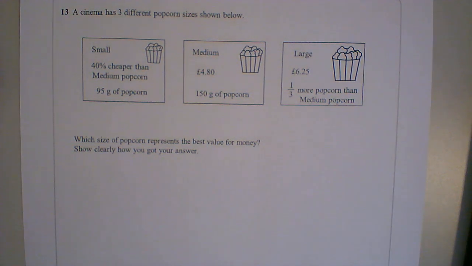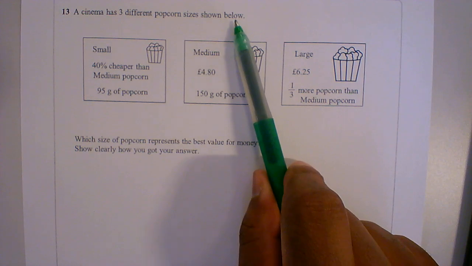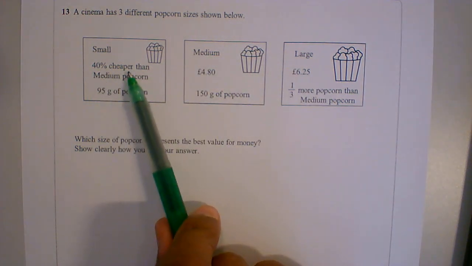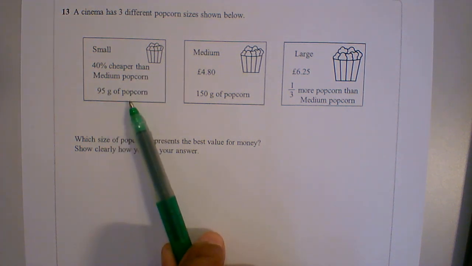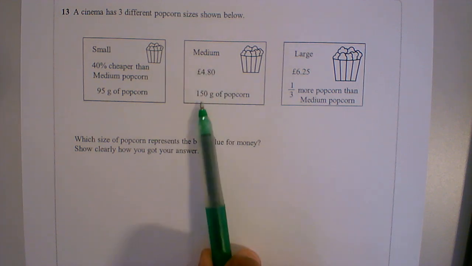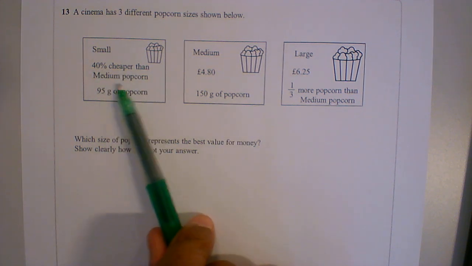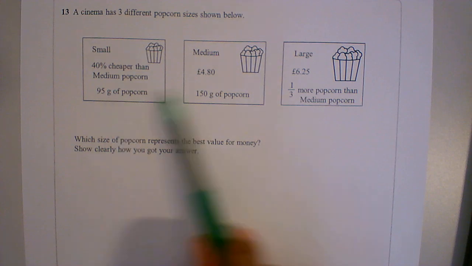Question 13. A cinema has 3 different popcorn sizes shown below. We've got small, medium and large. For small, 40% cheaper than medium popcorn, 95 grams of popcorn. Medium, £4.80, 150 grams of popcorn. So 40% cheaper than medium popcorn. So whatever this price is, it's 40% cheaper.